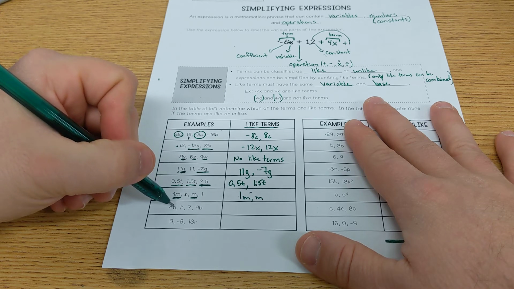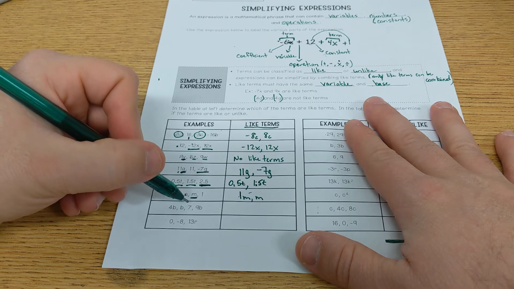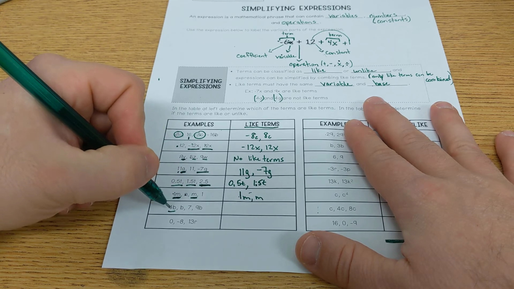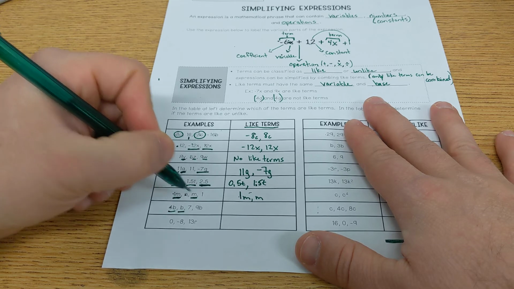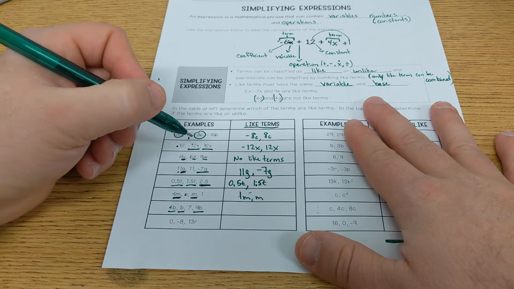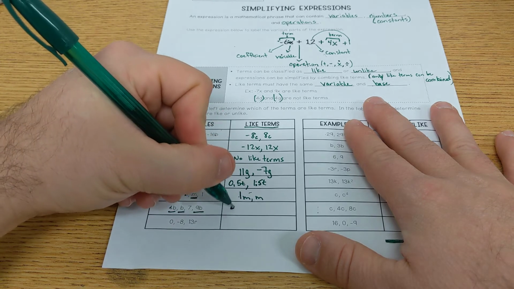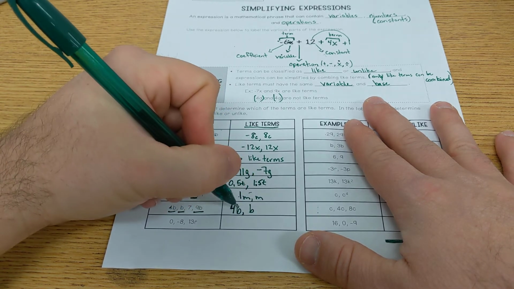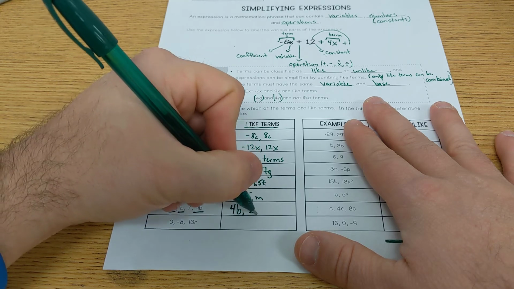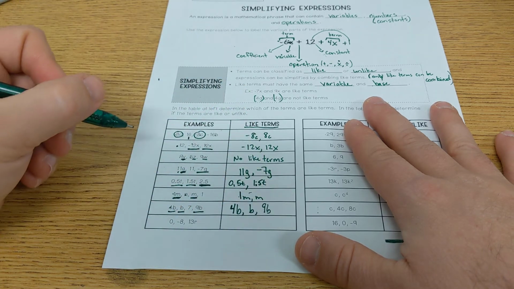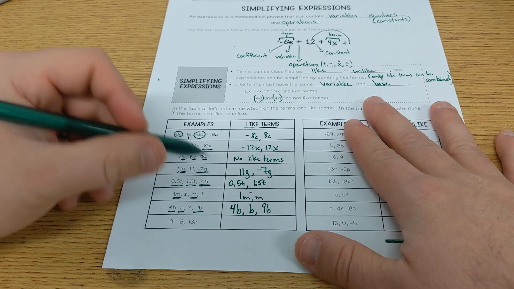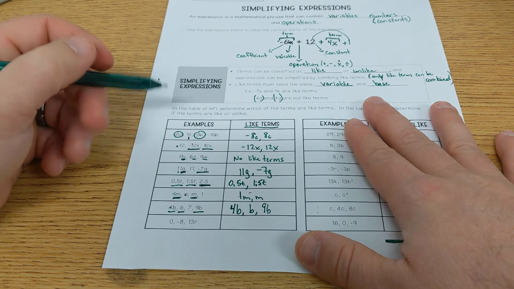We have 4b, b, 7, and 9b. Well, there's a b with a coefficient. There's a b. There's a b. Well, I just asked, can you have more than just 2? Well, here you go. You got 4b, b, and 9b. Okay. 7 is a constant. No variables with it.